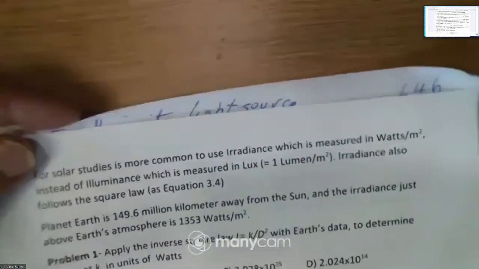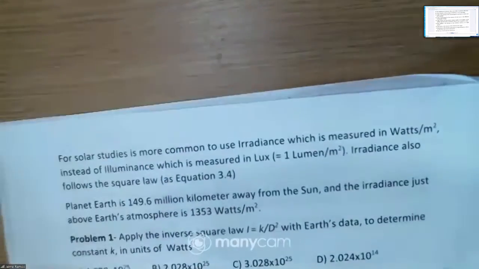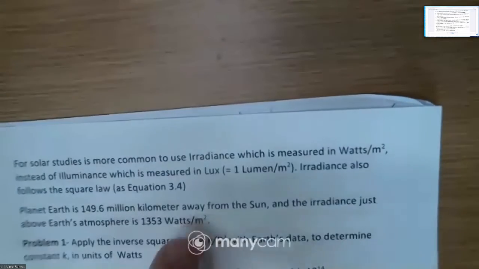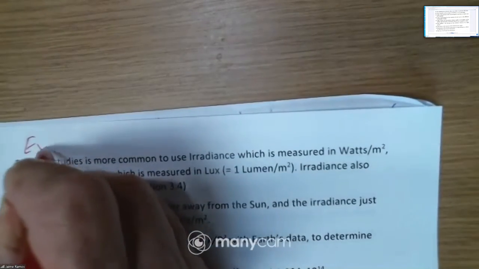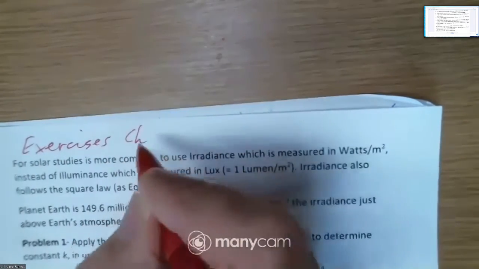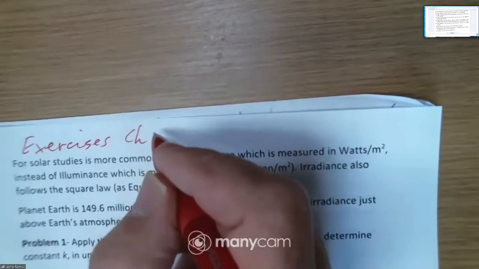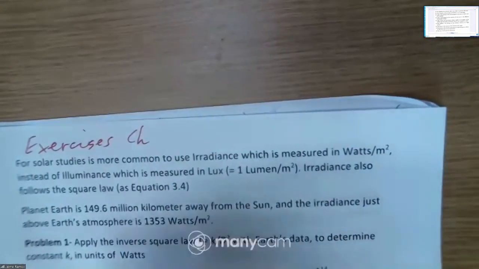I don't know if this page that I'm going to show you is in the... so these are some exercises. Chapter 4, chapter 3 or 4? We are in chapter 3.